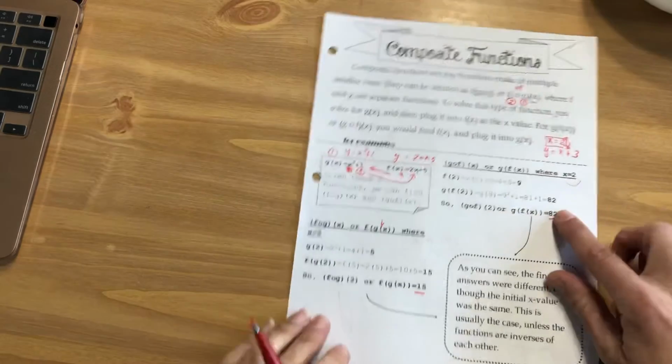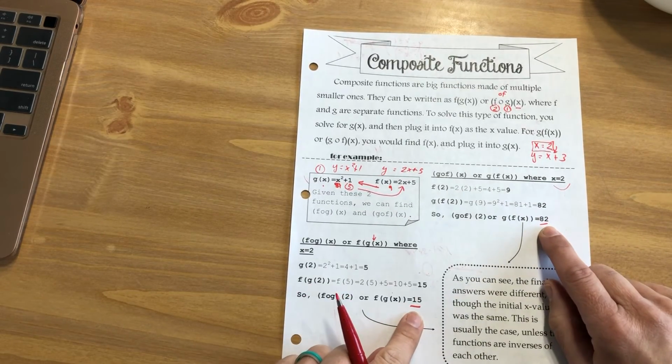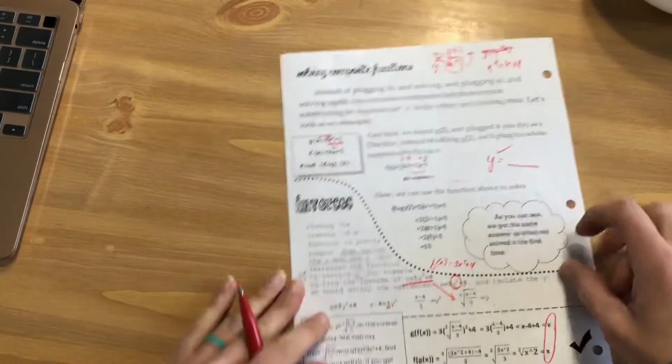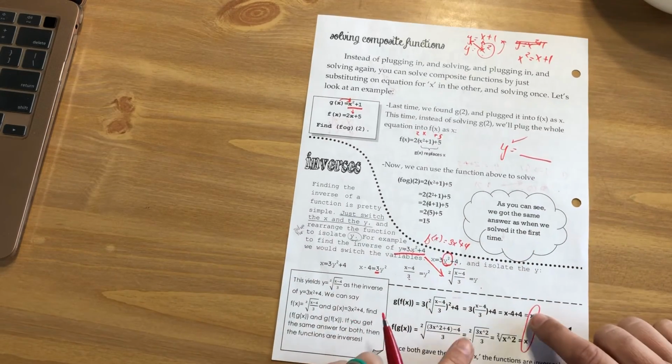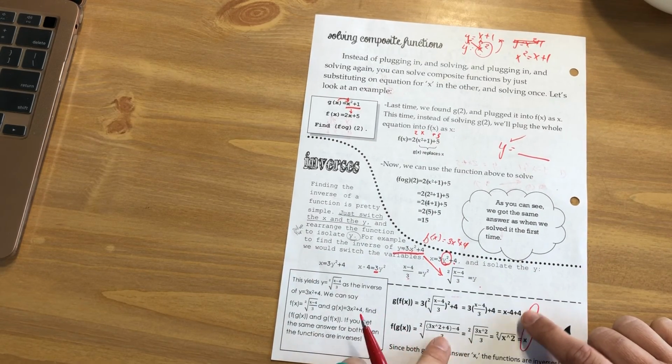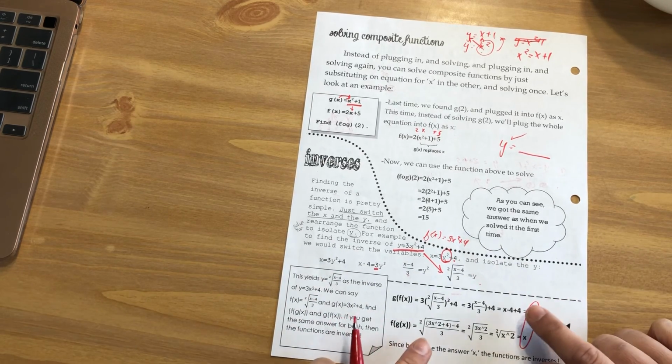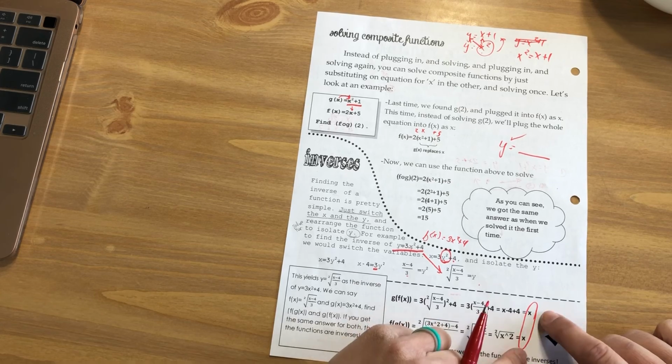So on this front side, we did not get the same answer. These equations are not inverses of one another. On the back side, if we were to solve these two for any number, no matter what number of x we put in, we would always get the exact same value.